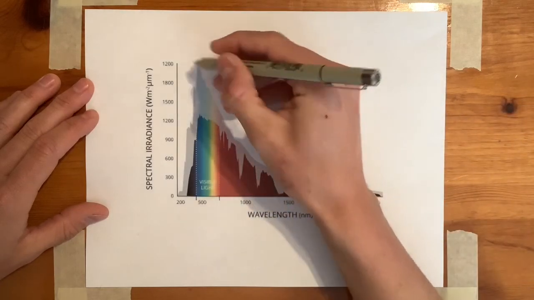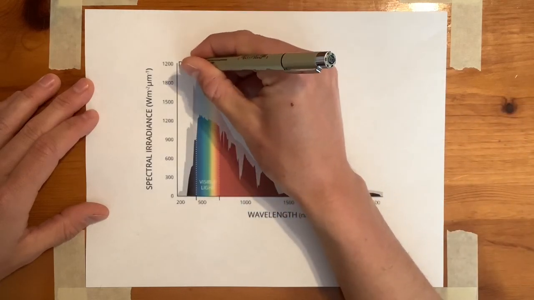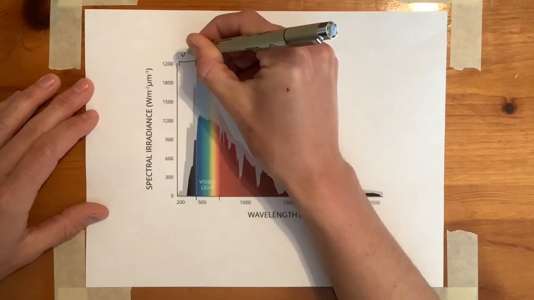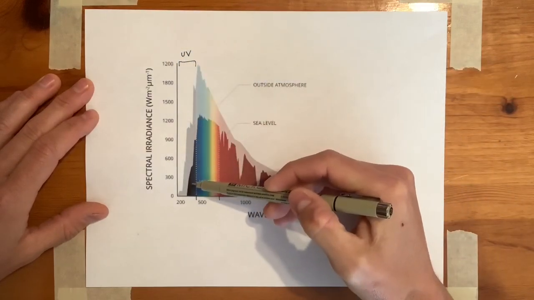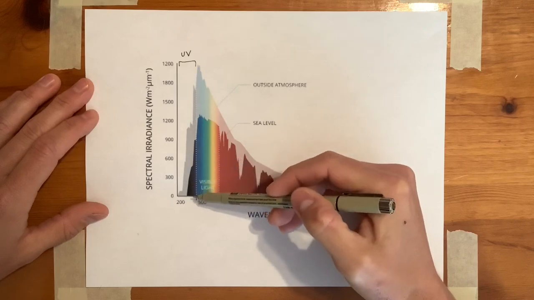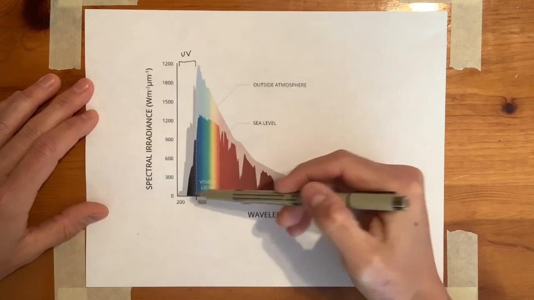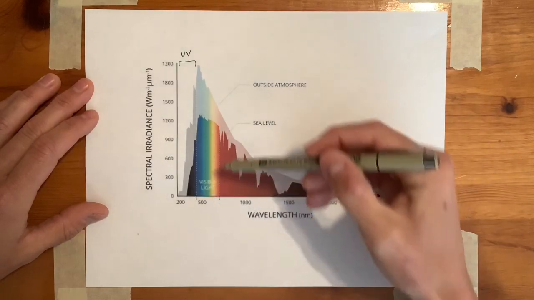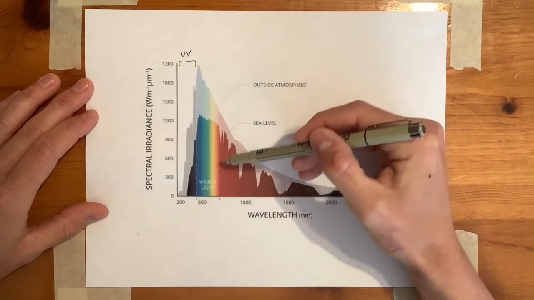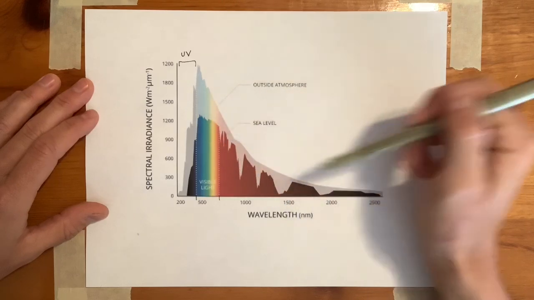All right, but then we also see that there is some amount of energy that's sort of ultraviolet light, right? This is the energy that's going to give us sunburns and skin cancer, right? So it can be damaging because it's higher energy. It's got that shorter wavelength. But most of the energy from the sun is in the visible light spectrum.